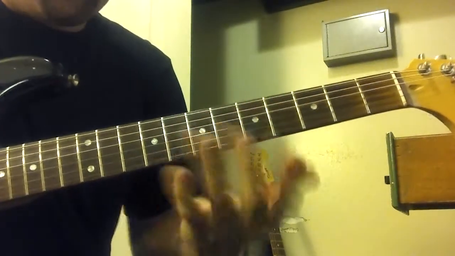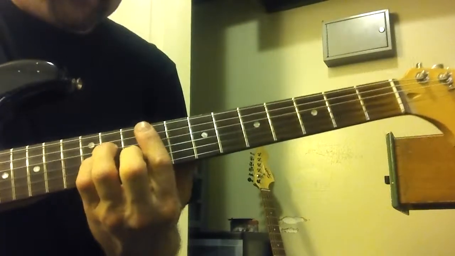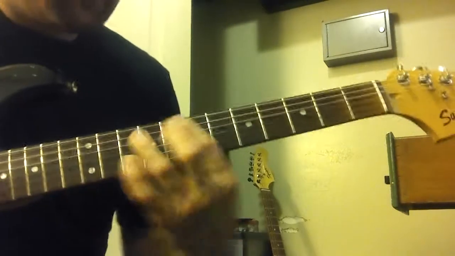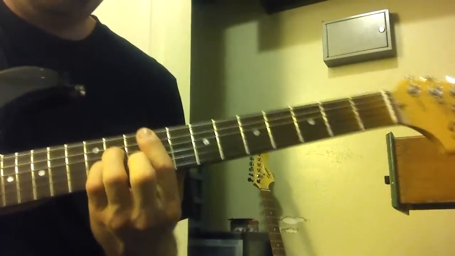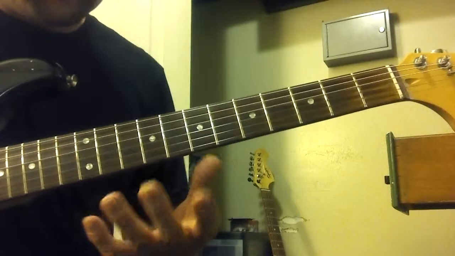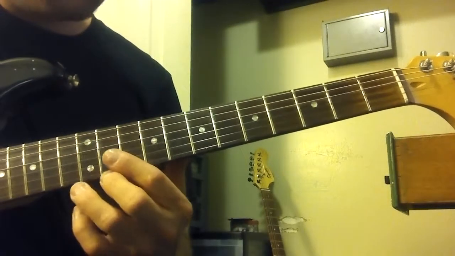Like 1, 4, and 5. If you use the 6th chord, sounds minor, sounds sad. That landing on the 6th chord is really important. You're going to see that most dark tunes start with that number.